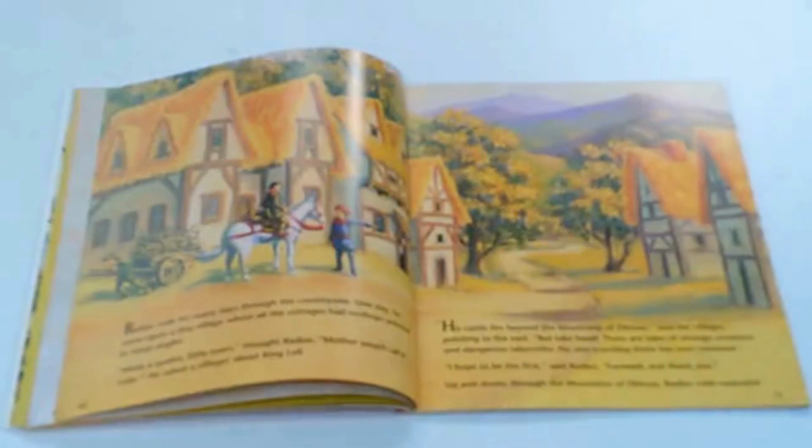One day, he came upon a tiny village where all the cottages had rooftops pointed in steep angles. What a quaint little town, thought Radius. Mother would call it cute. He asked the villager about King Lel. His castle lies beyond the mountains of Obtuse, said the villager, pointing to the east.